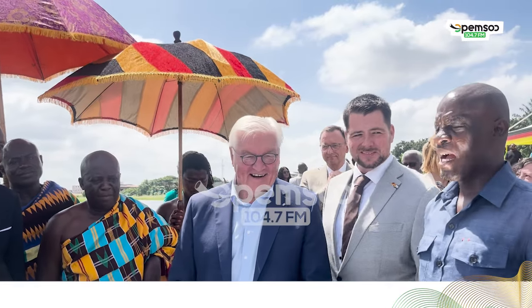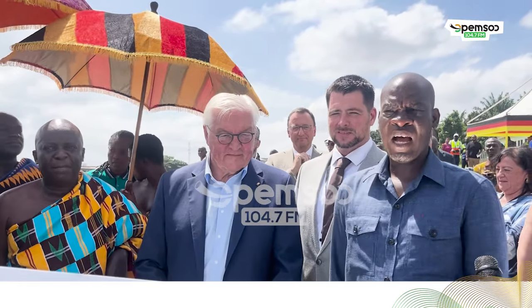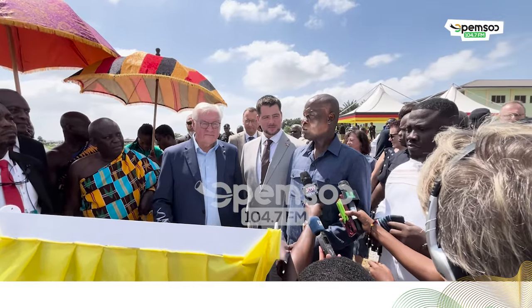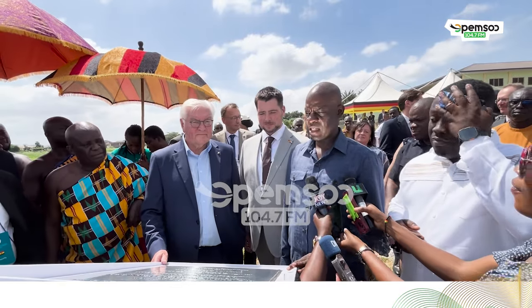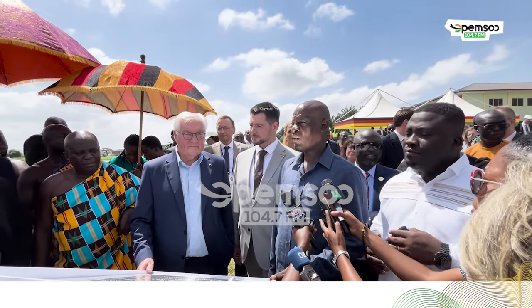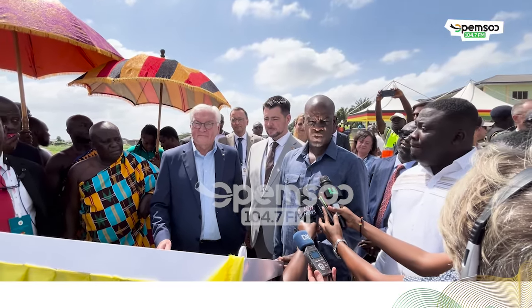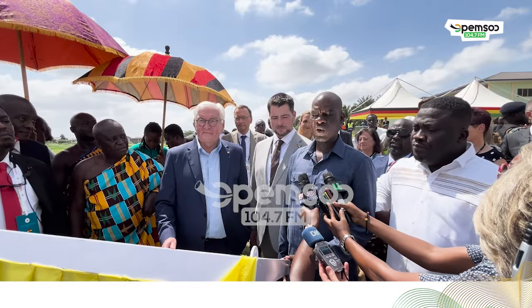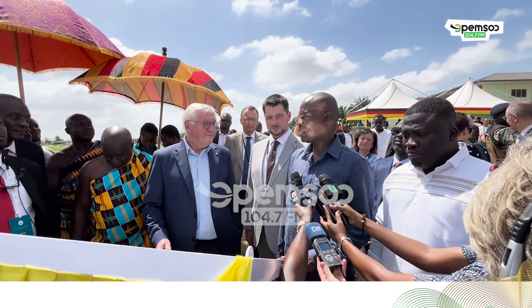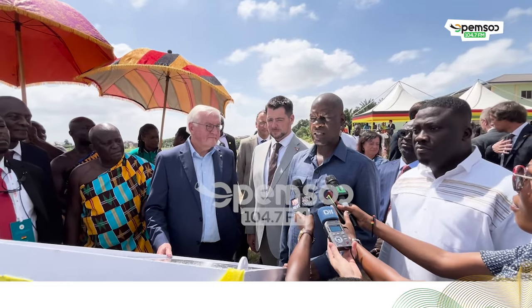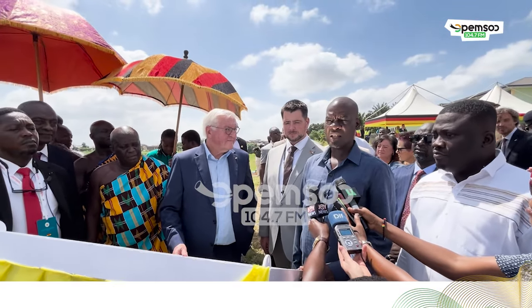So, to the Ghanaian media, I want, on behalf of the government and people of Ghana, to thank His Excellency President Steinmeier for being physically present to cast the sod for the commencement of work of the Center of Excellence for Green Technologies at the Kumasi Institute of Technology.